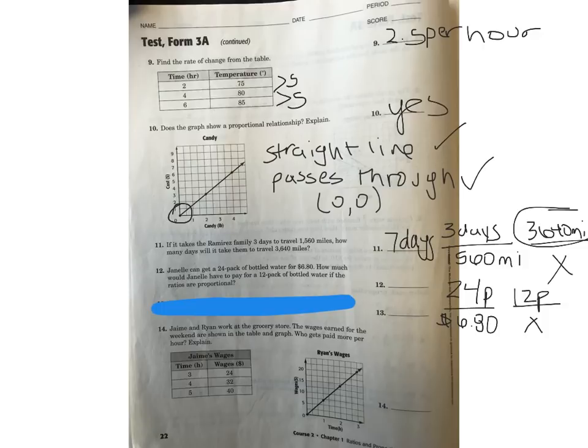For number 12, the question is, Janelle can get a 24-pack of bottled water for $6.80. How much would Janelle have to pay for a 12-pack of bottled water if the ratios are proportional? So when I set up my proportions, I have the 24-pack as $6.80, and our 12-pack, what we're trying to figure out is X if it's proportional. So when I divide 24 by 6.8, we get 3.529, and so therefore I'm going to divide my 12-pack by 3.529 to get the answer of $3.40.